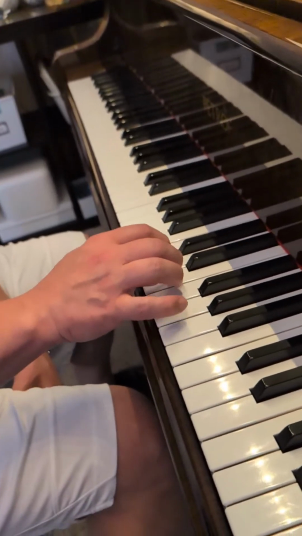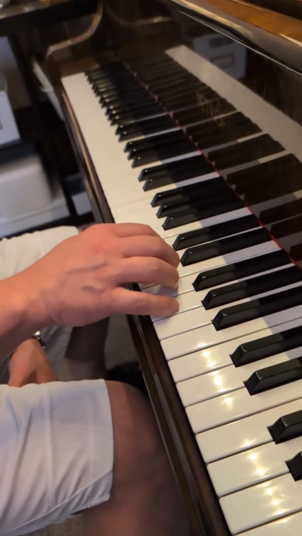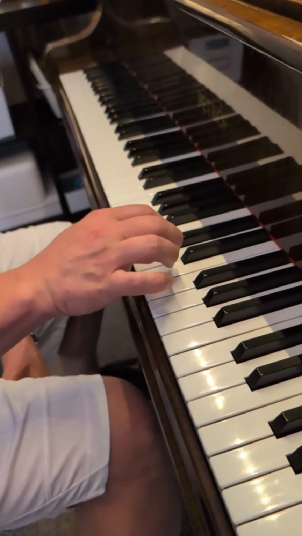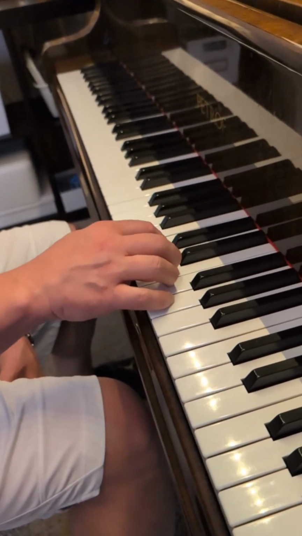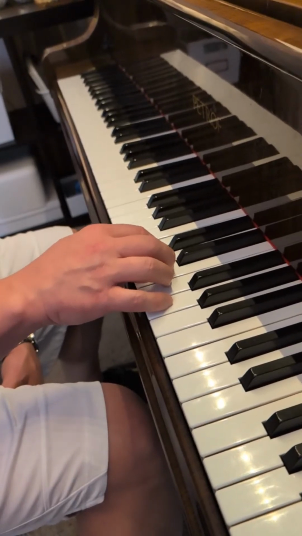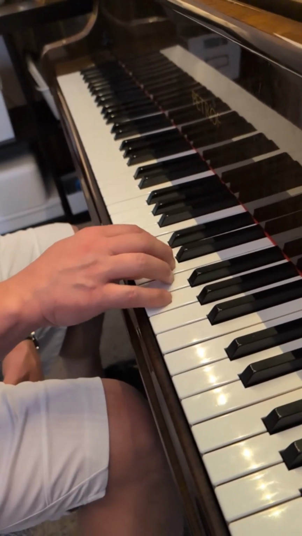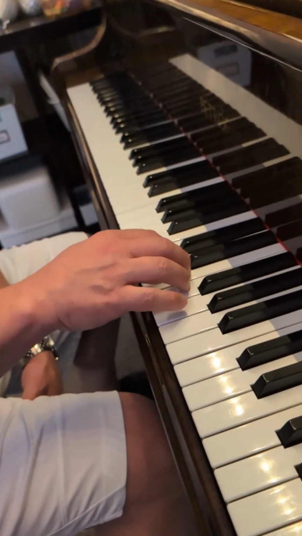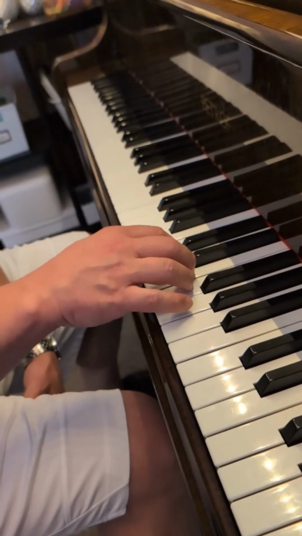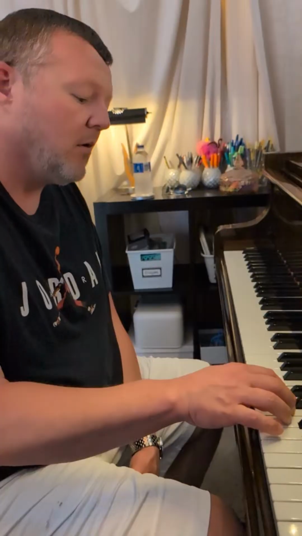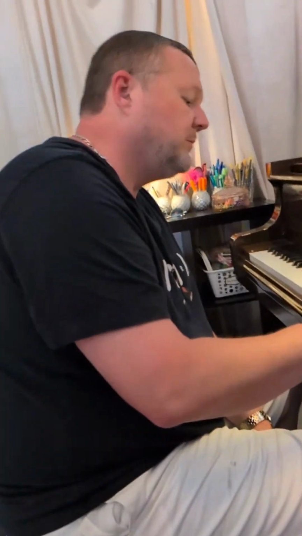Could you play a harmonic third? Both together in harmony. How about a descending melodic fourth? A descending melodic fourth. You did it! That was right! Good job!